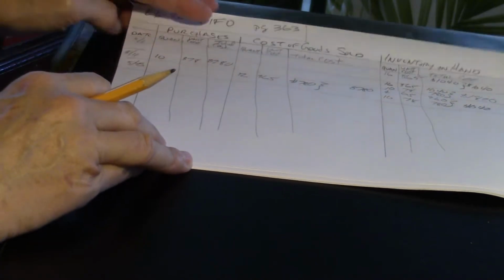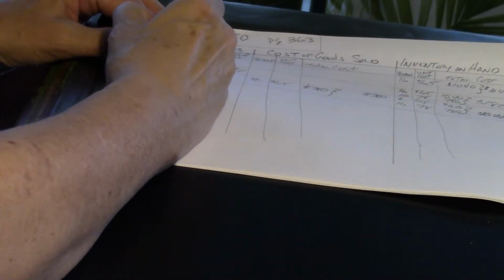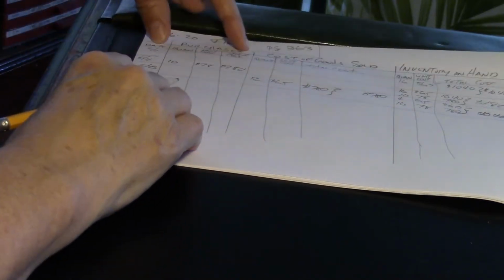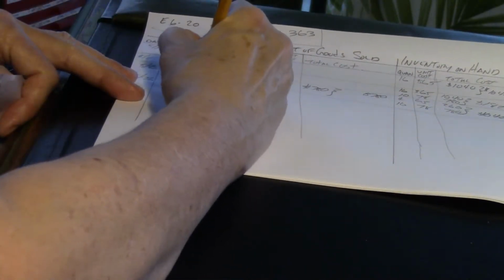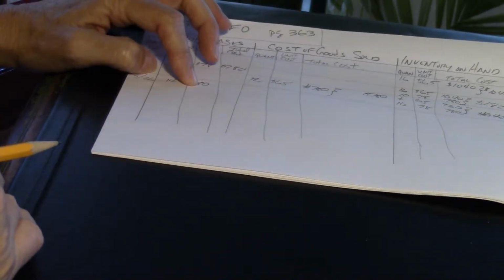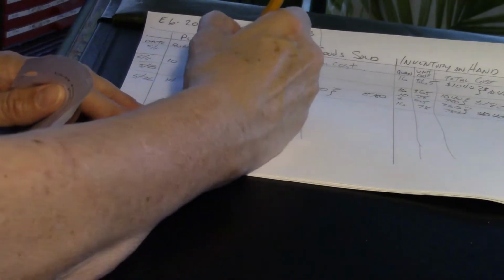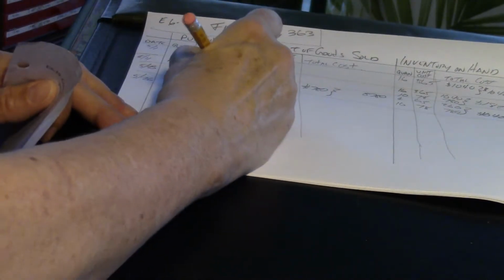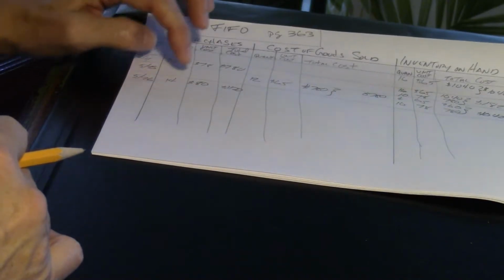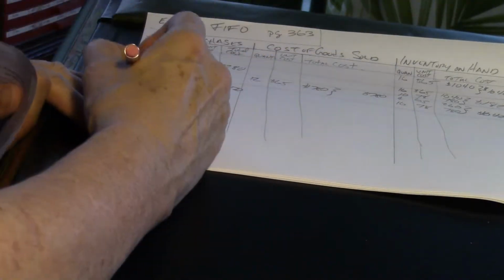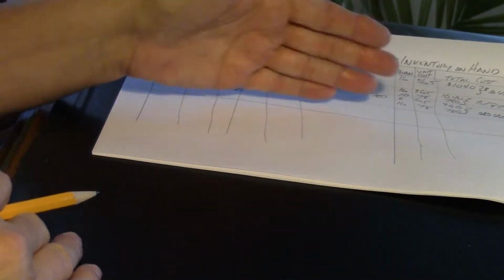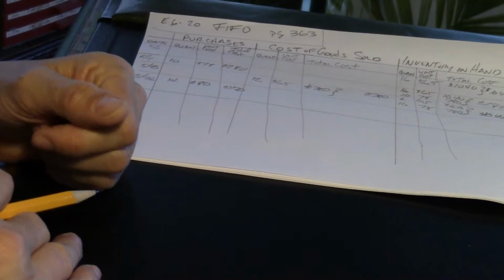All right, so on 526, purchase column, 14 at $80 per tire. 14 times 80 equals 1,120. Nothing to do with the sale, so we leave that blank. But we need to update our inventory. Every time we have a purchase or a sale, we have to update the inventory.